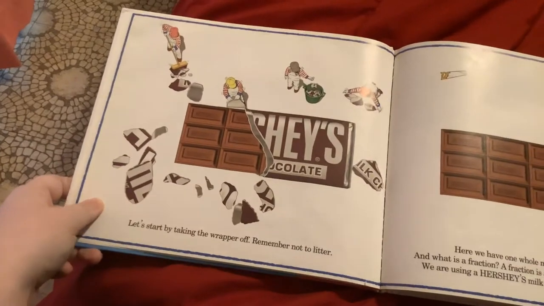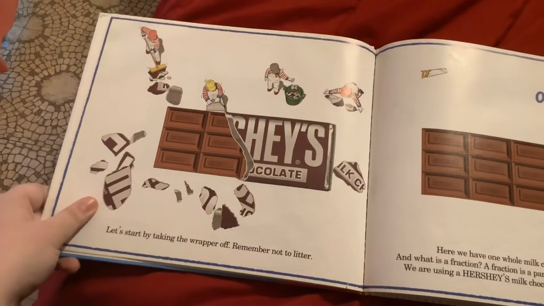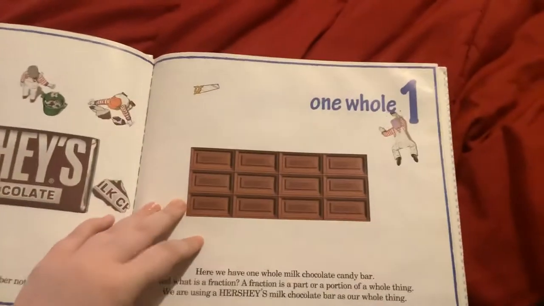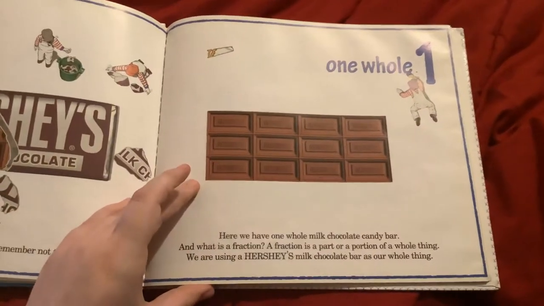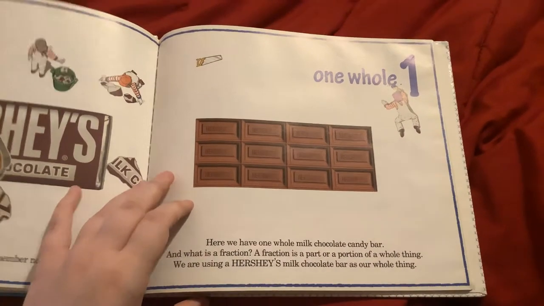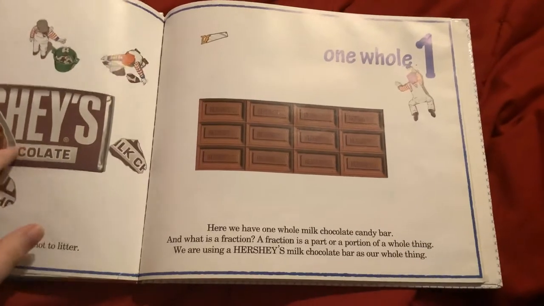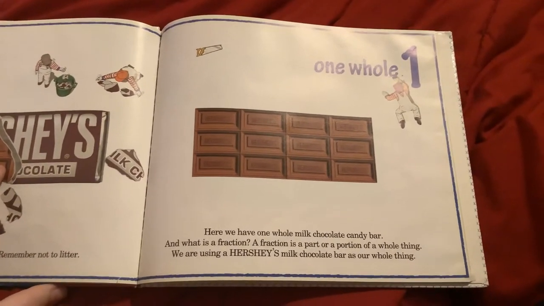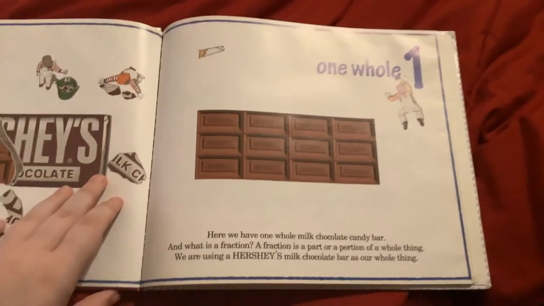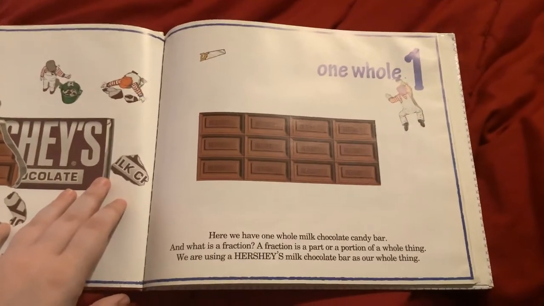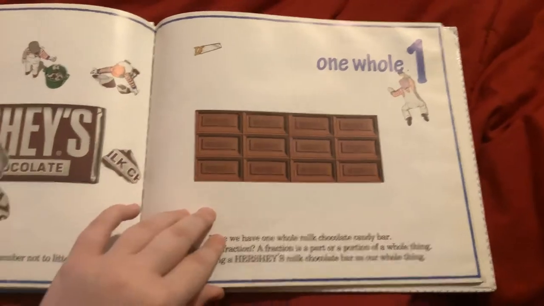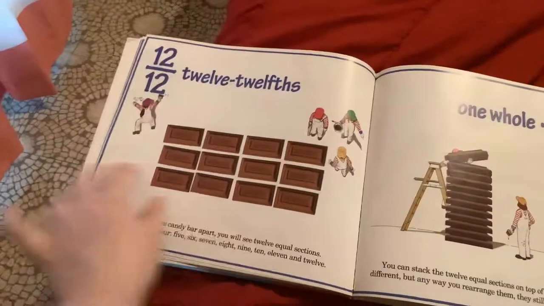Let's start by taking the wrapper off. Remember not to litter. 1 whole. Here we have 1 whole milk chocolate candy bar. And what is a fraction? A fraction is a part or a portion of the whole thing. We are using a Hershey's milk chocolate bar as our whole thing.